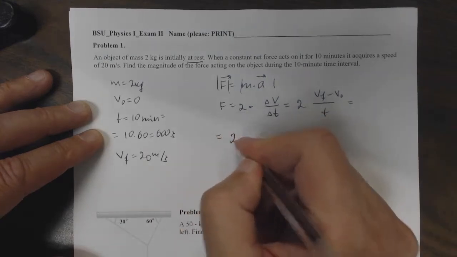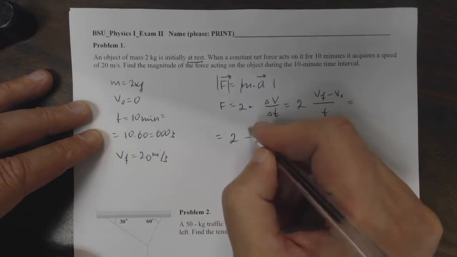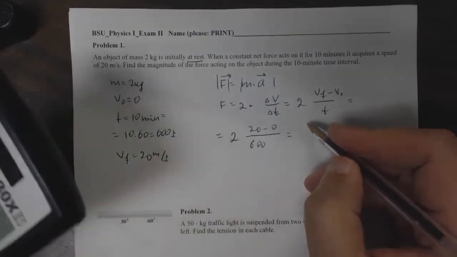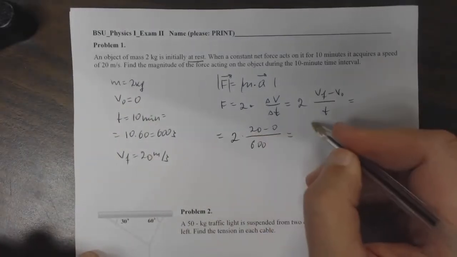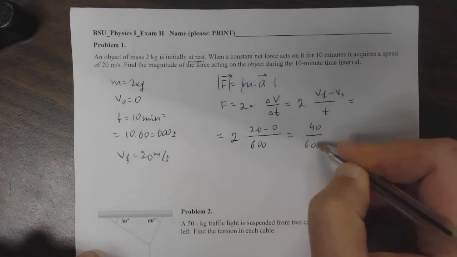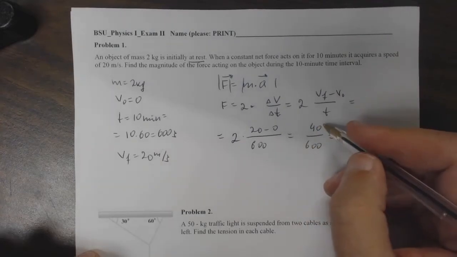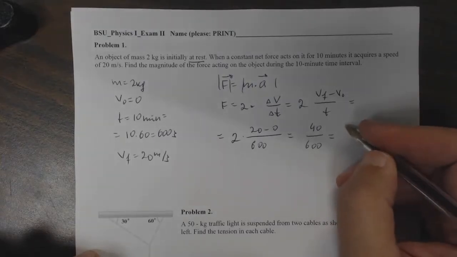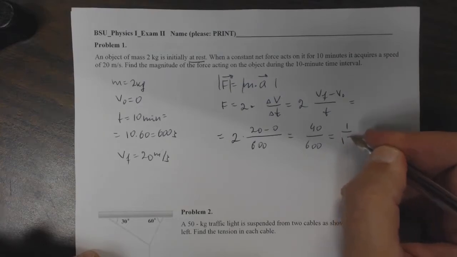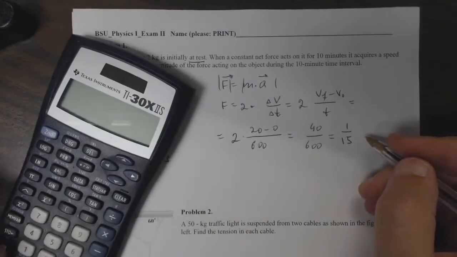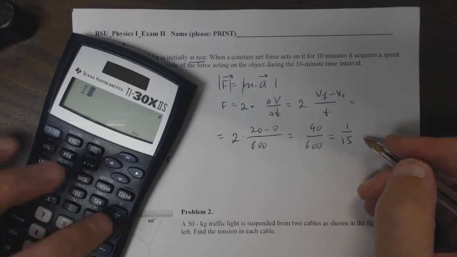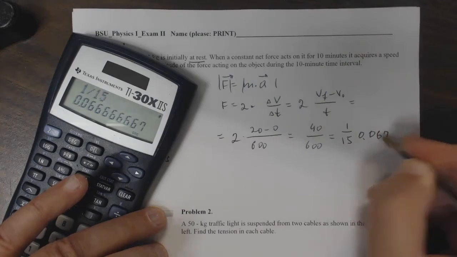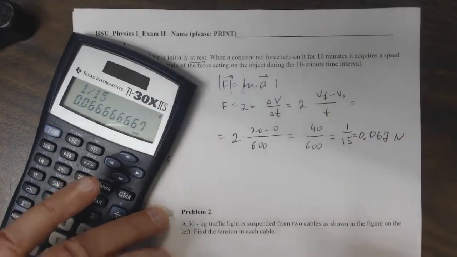At this point, we just have to get a calculator. What is it? 40 over 600, or 1 over 15, point 067 newtons. Done.